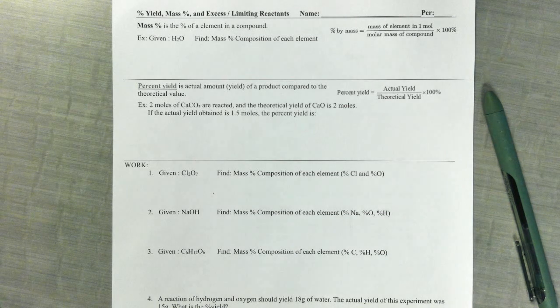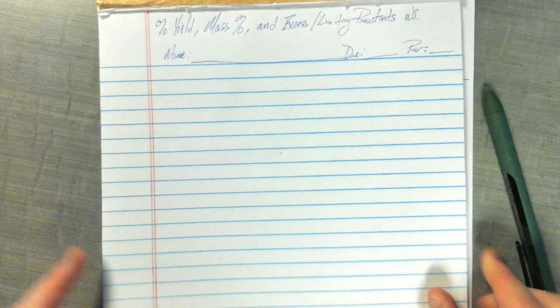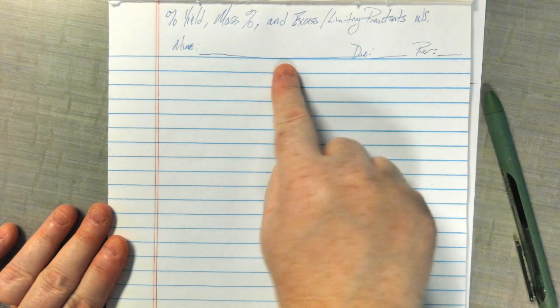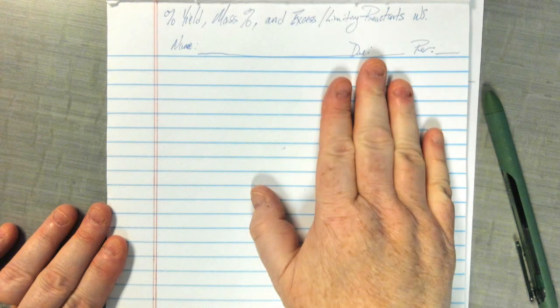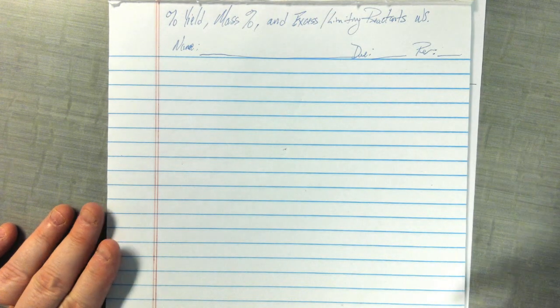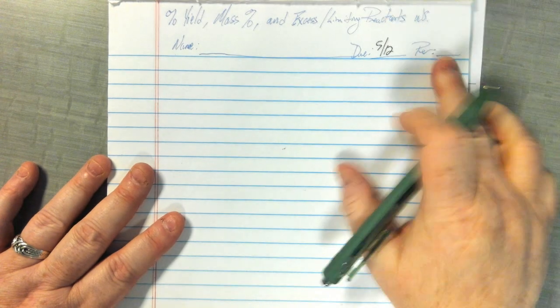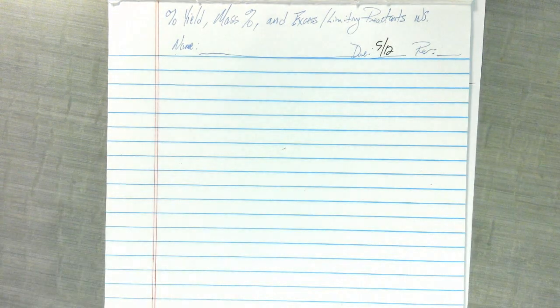All right, welcome to percent yield, mass percent by composition, and excess and limiting reactants. I've got a couple examples I'm going to do for each type, but you will have to get out a piece of paper and title it with the same title, put your name. This is actually going to be due 5/12, so 5/12 in class. Please make sure you put your period on there.